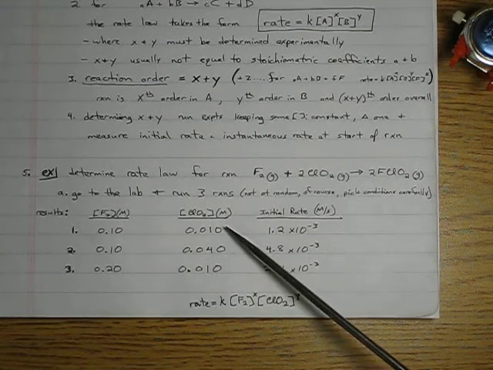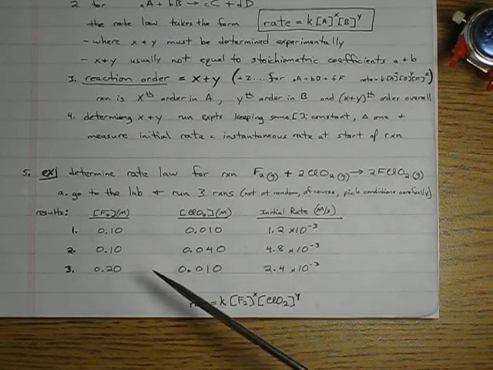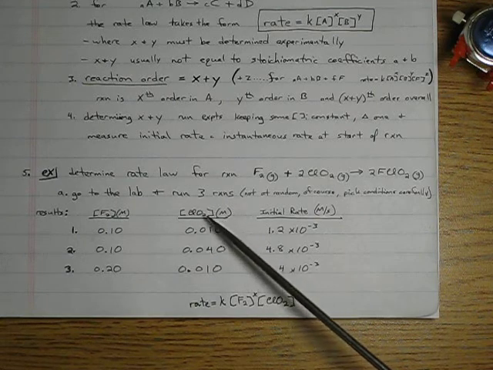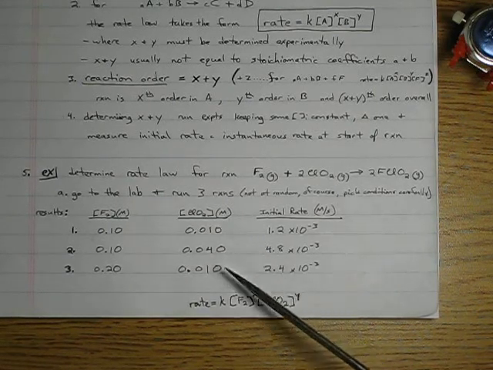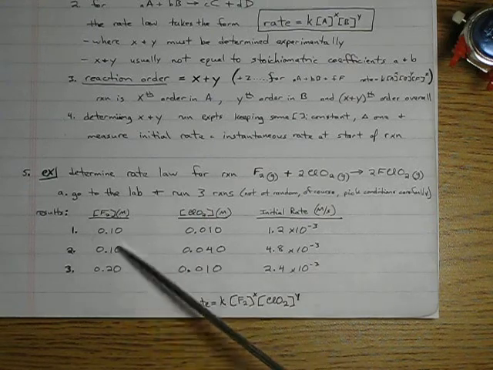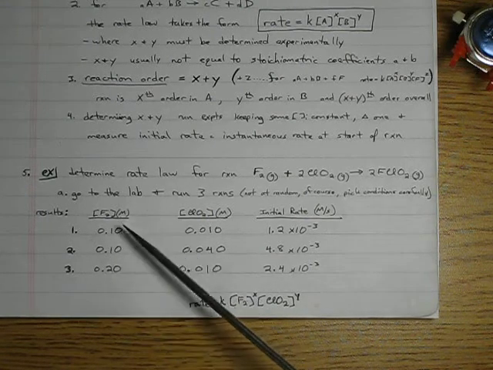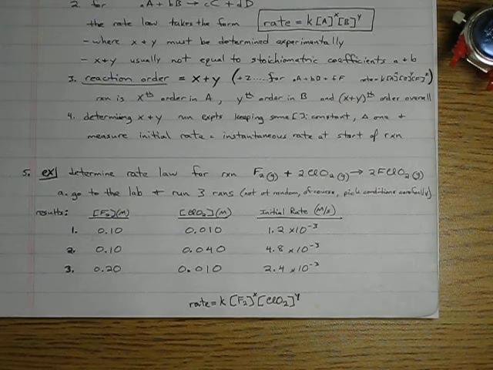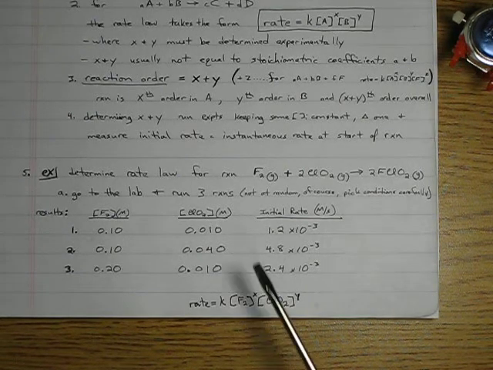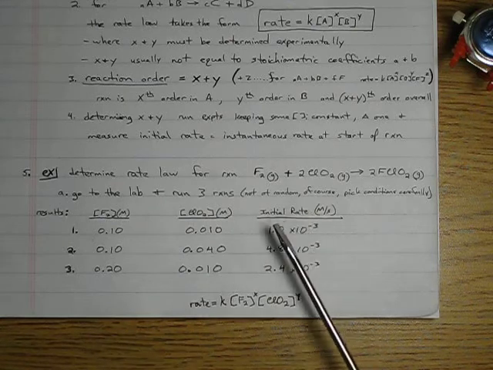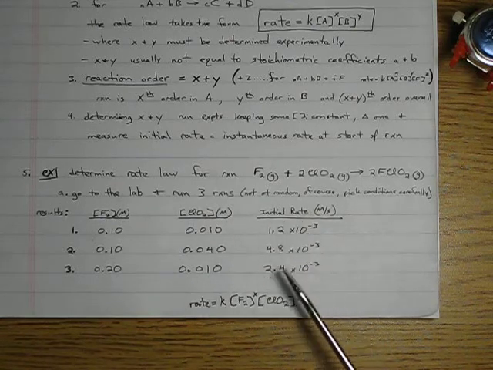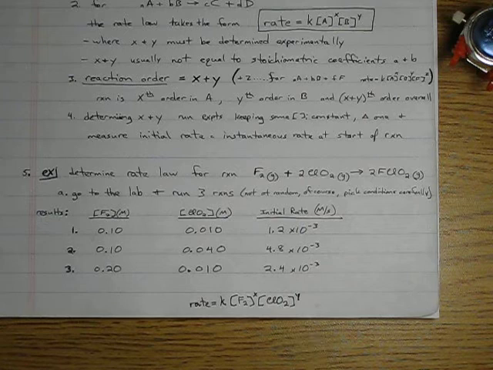And since I like 1s, in my third reaction I'm going to have the concentration of ClO2 be back to 0.01 molar like it was with the first one. But I'm going to bump up my concentration of F2 to 0.2, double the concentration of F2. Keep the concentration of ClO2 the same as the first reaction. Run the reaction, do the calculus, and I find out my initial rate is 2.4 times 10 to the minus third molar per second.